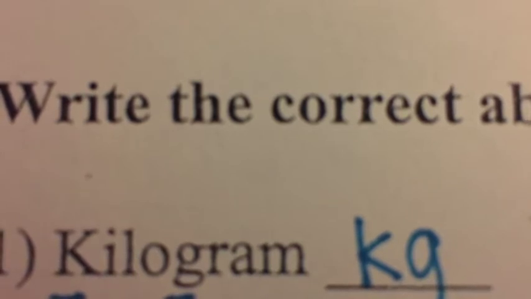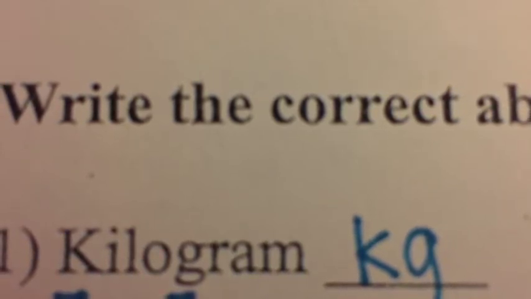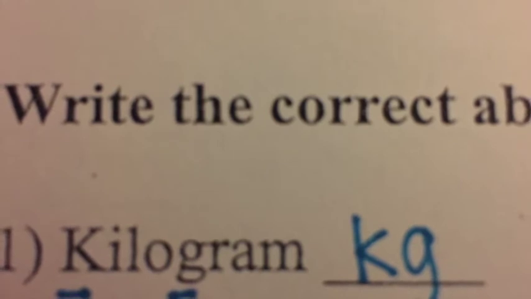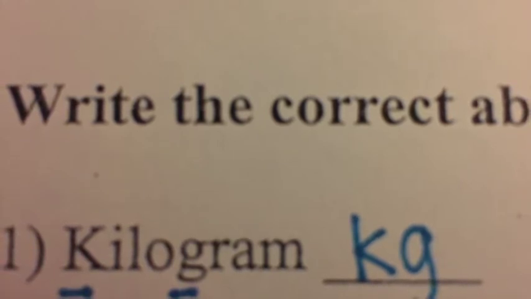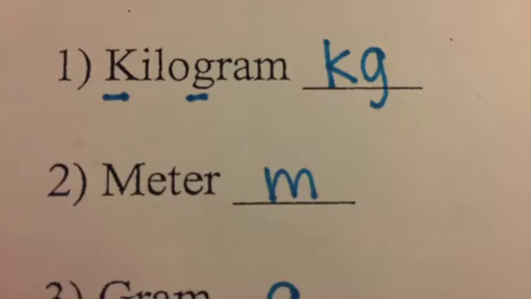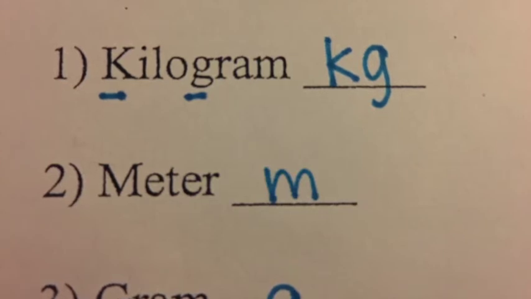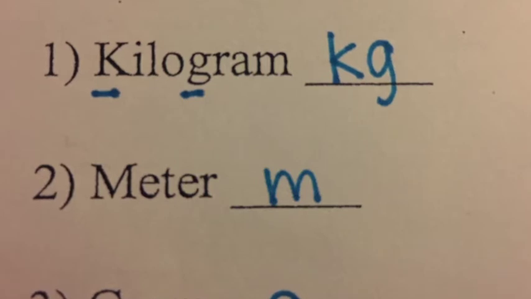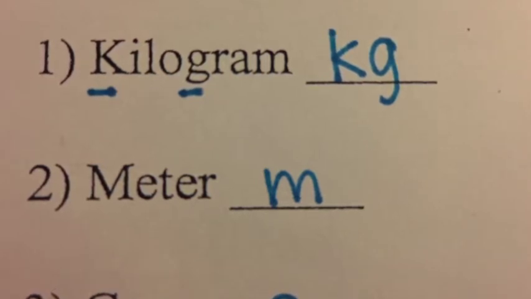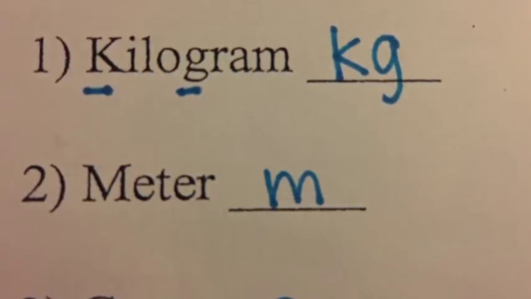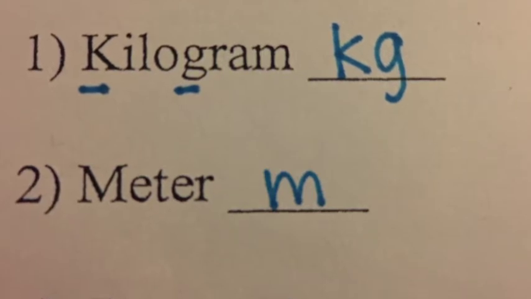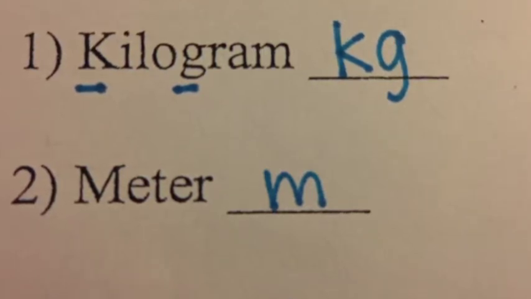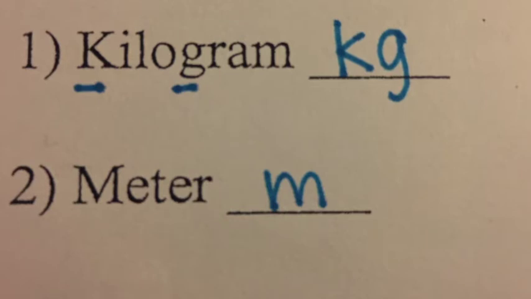For number one, the prefix in this case is kilo, which is abbreviated with that K, and the unit name is gram, which is abbreviated with G. For the second one, we have meter. There is no prefix here, so we're only going to have one letter, and that'll be an M for meter. For number three, it's kind of cut off in the picture, but that's going to be our gram. Also no prefix, so that's just going to be a G for gram.